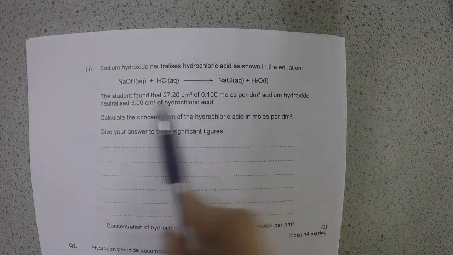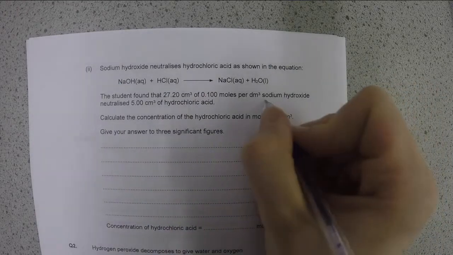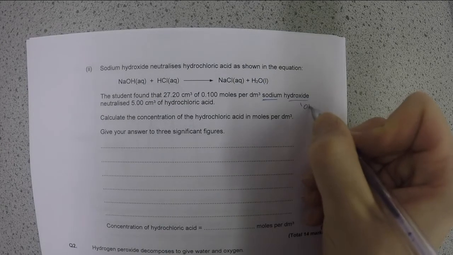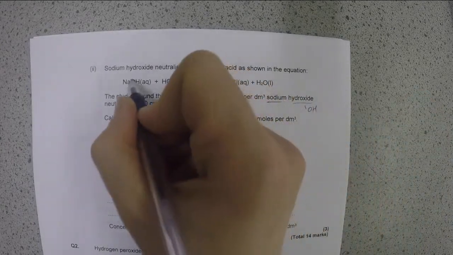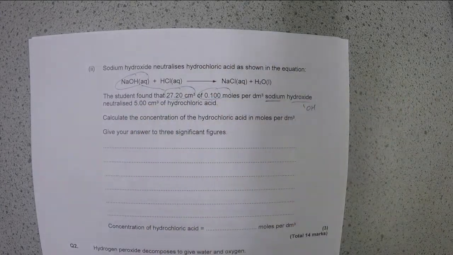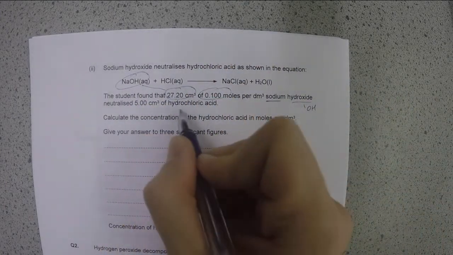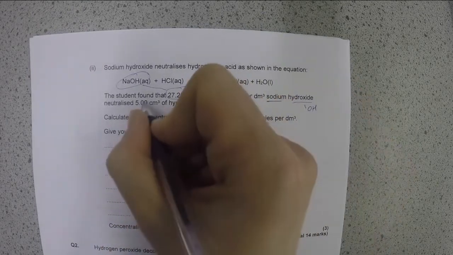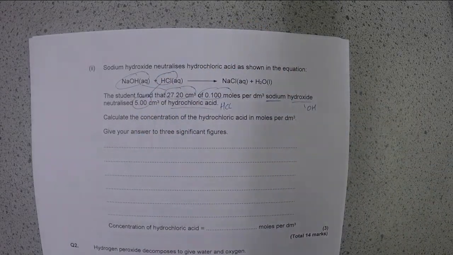Right, let's just double check which one's the sodium hydroxide in our equation. Well, we obviously need a bit of sodium there, and hydroxide, remember that is O and H. So these two figures refer to this. Neutralizes 5 centimeters cubed of hydrochloric acid. So hydrochloric acid is HCl, so the 5 there refers to the HCl.